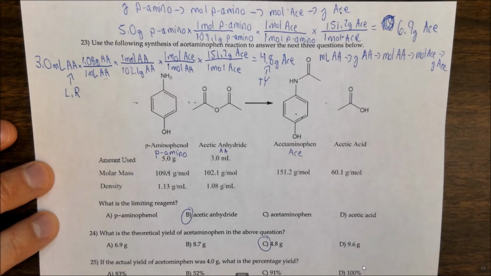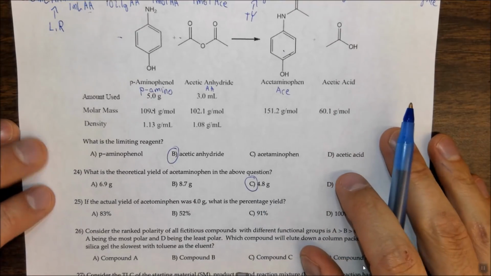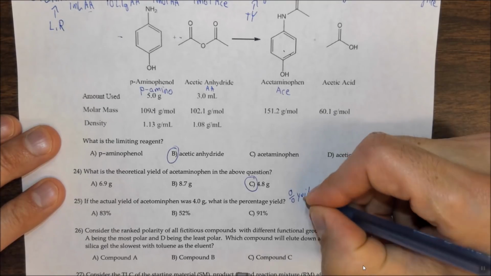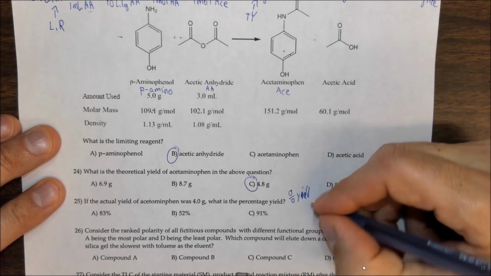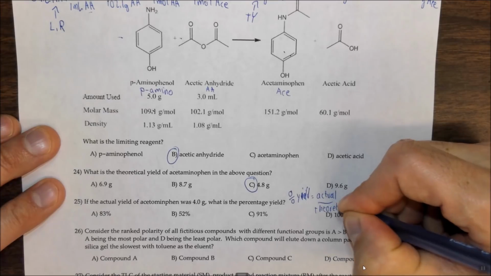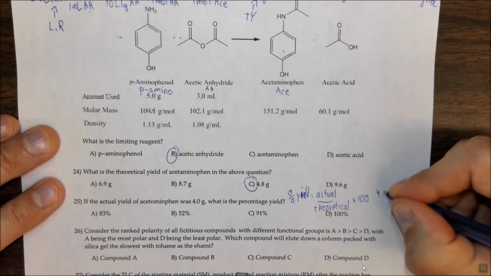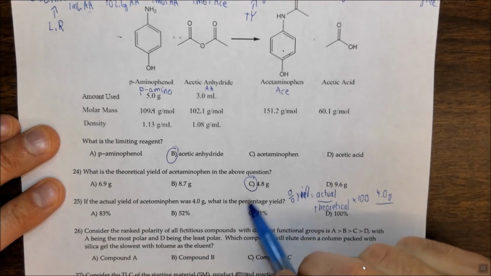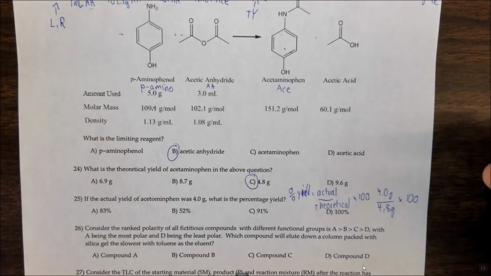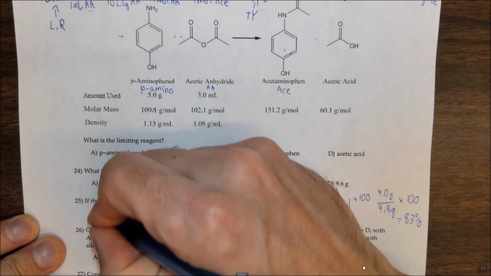Then finally, what is the percentage yield? Well, here I need to do another calculation. So the theoretical yield is the 4.8 grams, that's what we just calculated. The percent yield is equal to the actual over the theoretical times 100. So in this case, the actual yield is 4 grams divided by the theoretical yield, which is 4.8 grams, we just figured that out, times 100. And when you do that math, you get 83%, which is choice letter A.